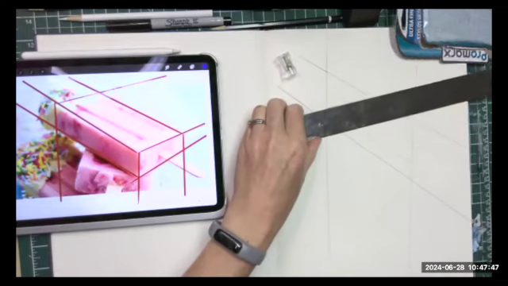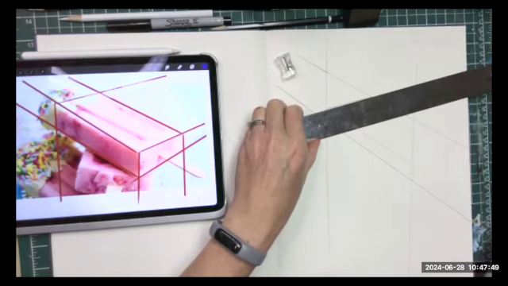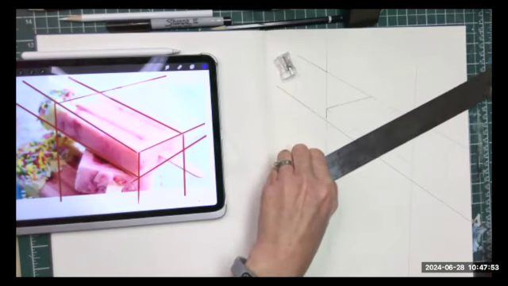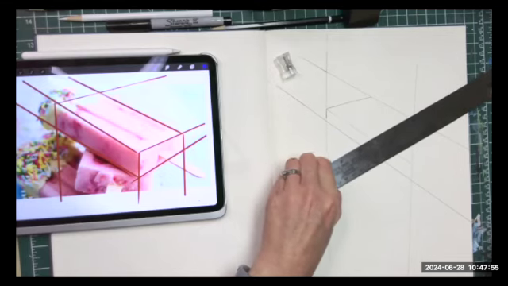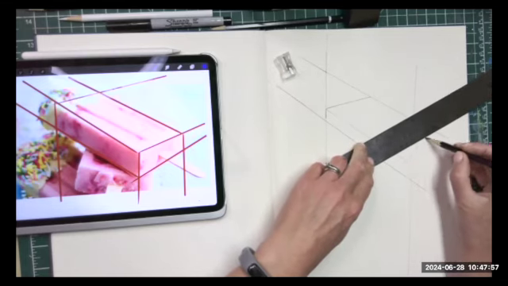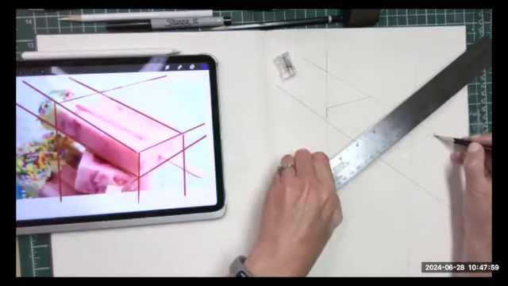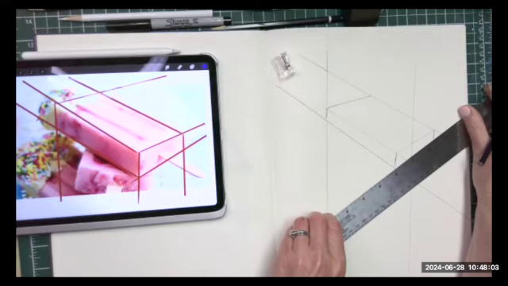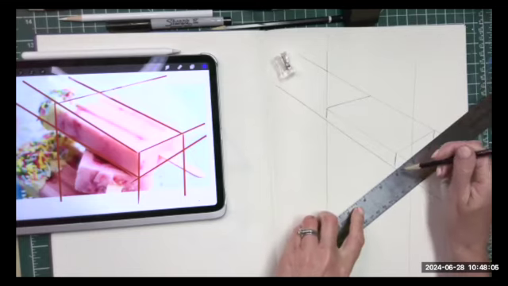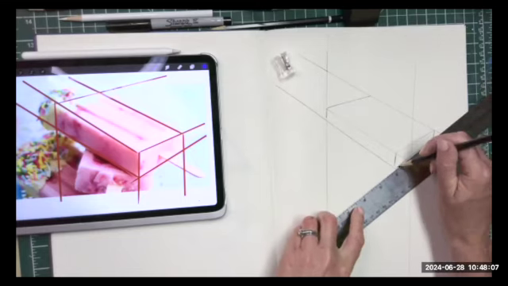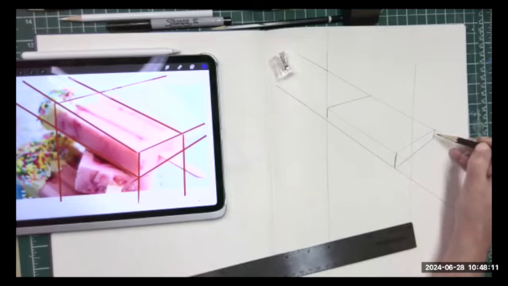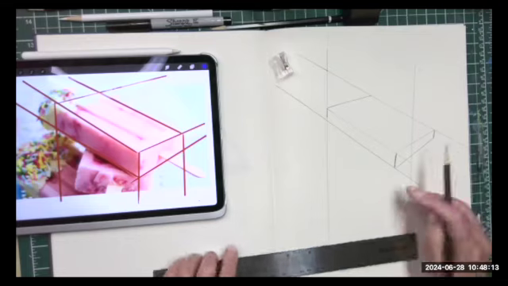So instead of these being parallel, I'm going to slightly twist this one, so that this side is wider than this side because it's further away.